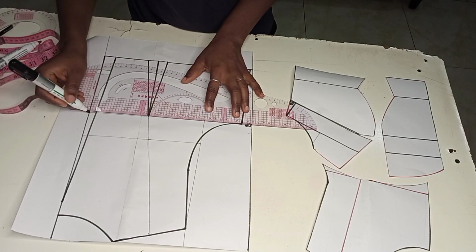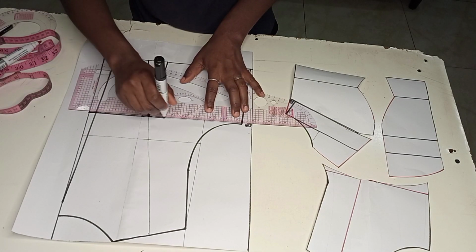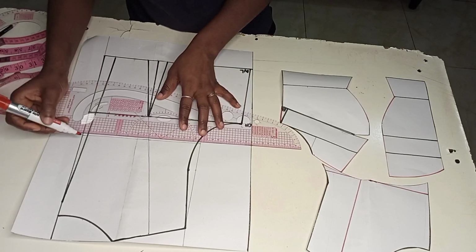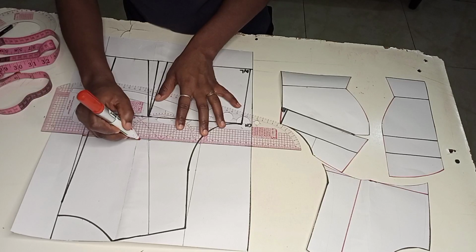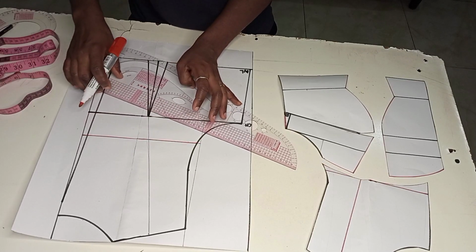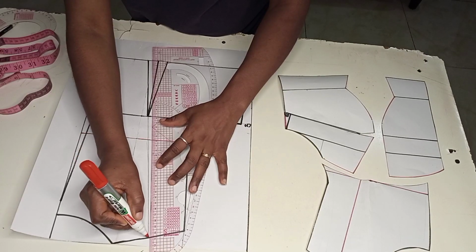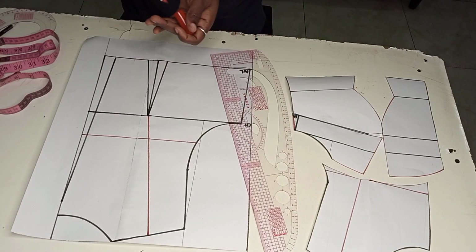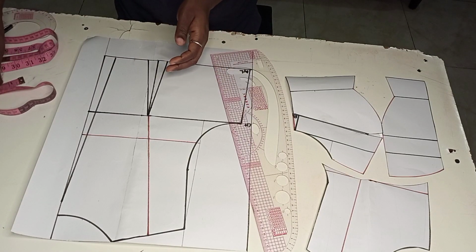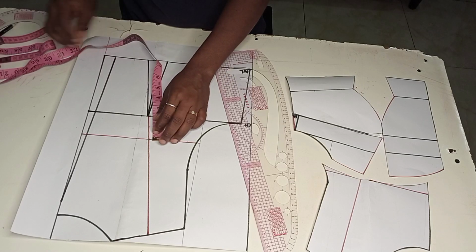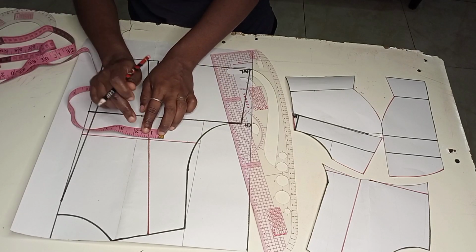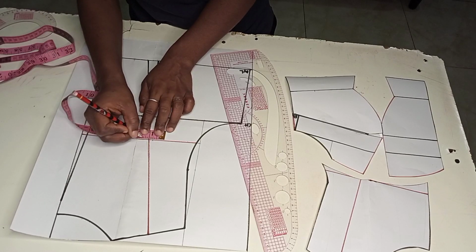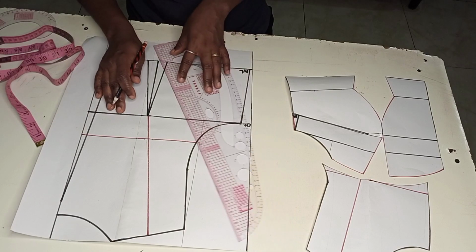I think there was an omission here. Okay. All right. So, and then I'm going to also tighten my back, let's say 0.25, 0.25 on both sides, so it's very fitted on the body.